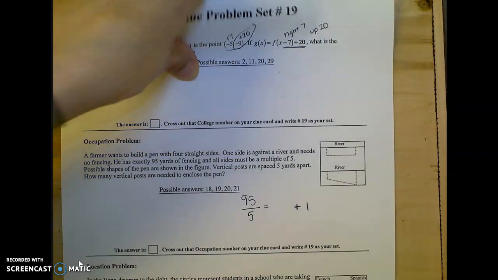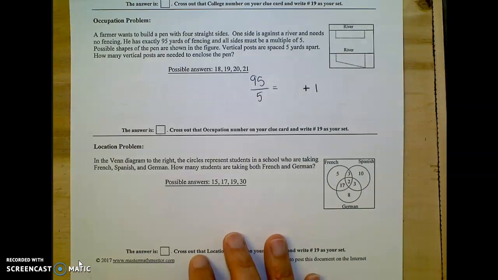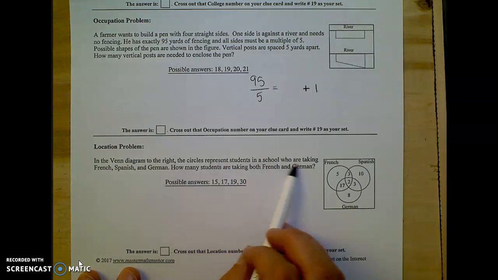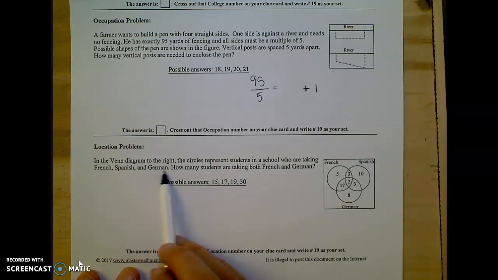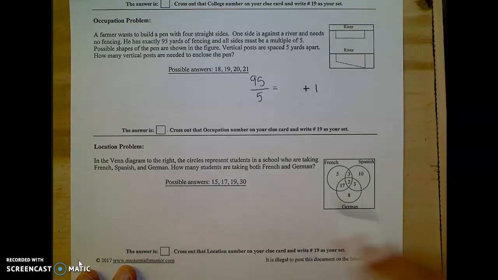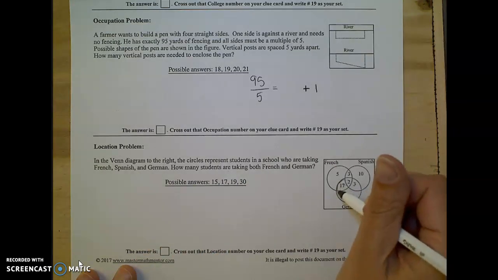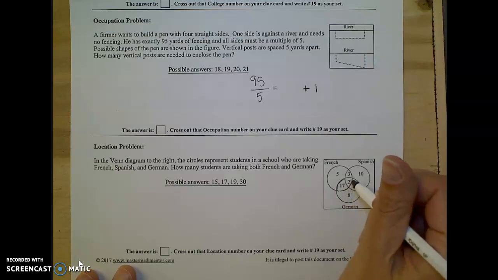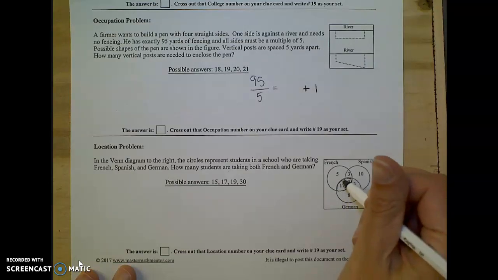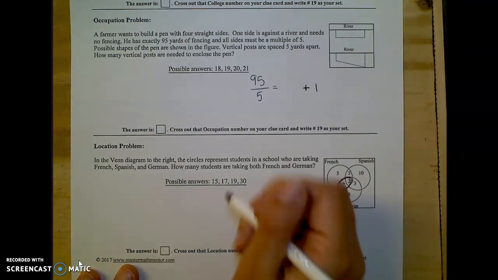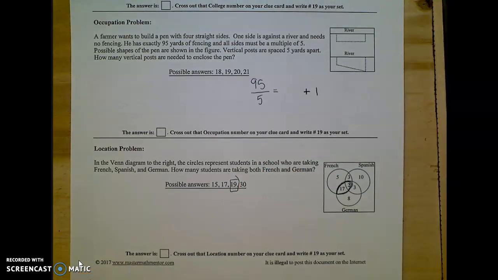Alrighty, last but not least, I think, oh my gosh, Venn diagrams, here we go. In the Venn diagram to the right, the circles represent students in a school who are taking French, Spanish, and German. How many students are taking both French and German? And it's super tempting to just find French and German, so 17. But really, these two kitties here, they're also taking French and German. It doesn't say that you cannot take Spanish, so really there are 19. Easy peasy. All right.